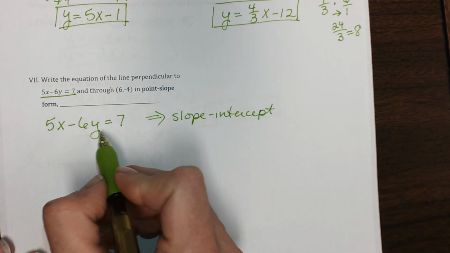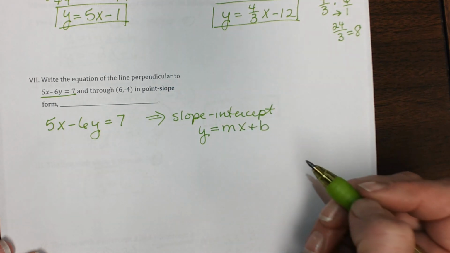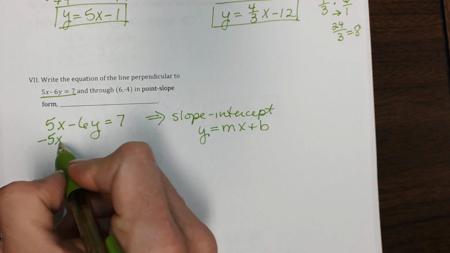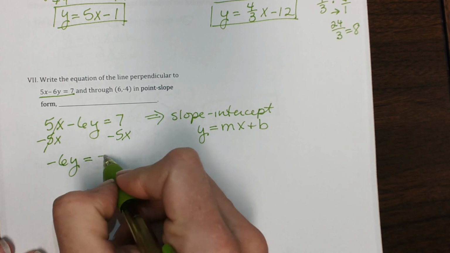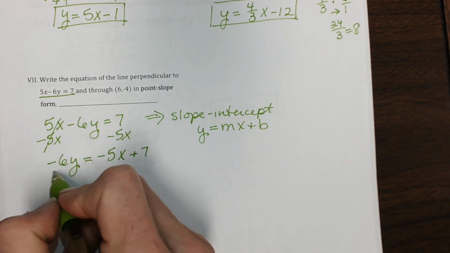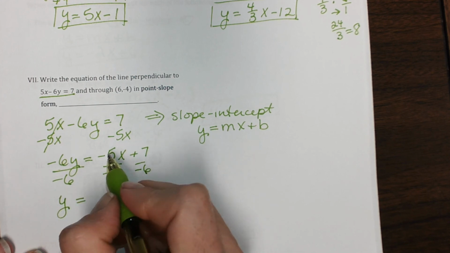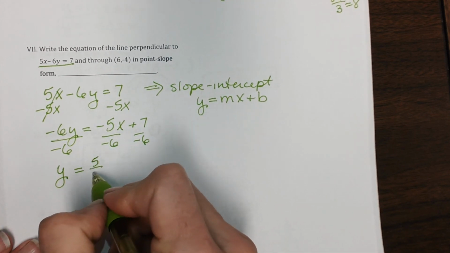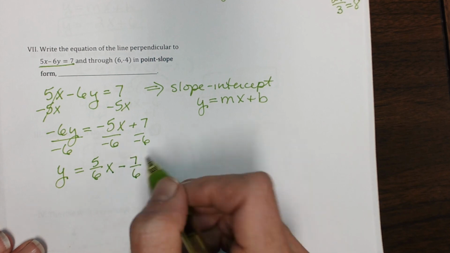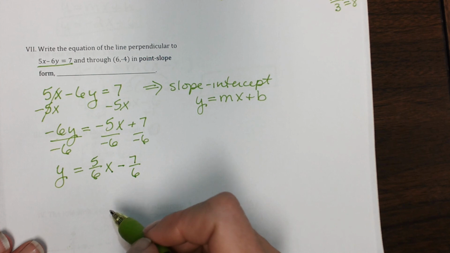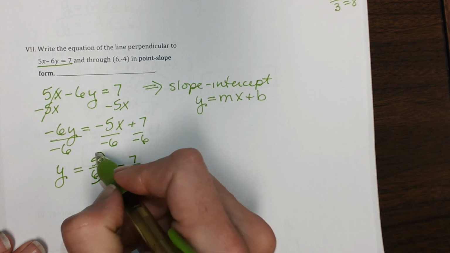So I'm trying to get my y by itself. I'm looking to make this line in the form y equals mx plus b. So the first thing I'm going to do is subtract my 5x. It goes away over here. I have -6y is equal to -5x plus 7. Now I'm going to divide by -6. So y is equal to, a negative divided by a negative is positive, 5/6 x, and then we'll just leave that as a fraction, -7 over 6, because we don't really need that part. Right? So what is the part that we need? If we want it to be perpendicular to this line, we need that slope here.